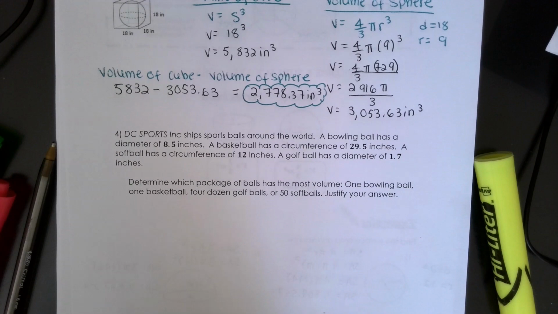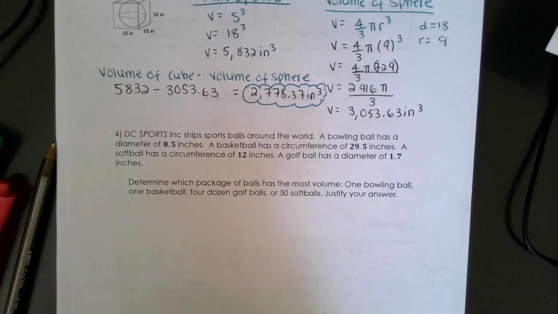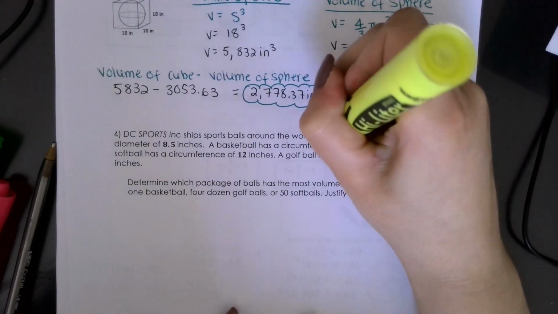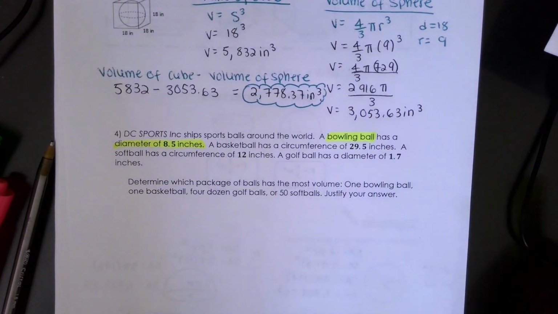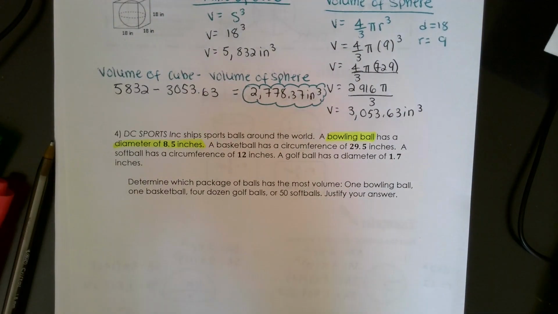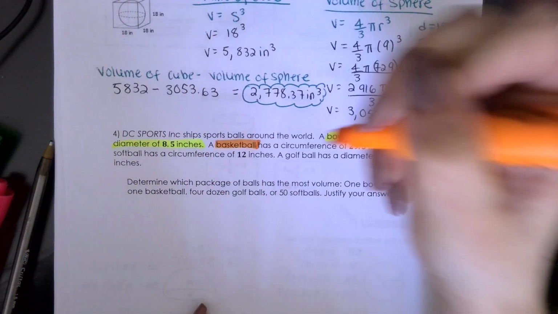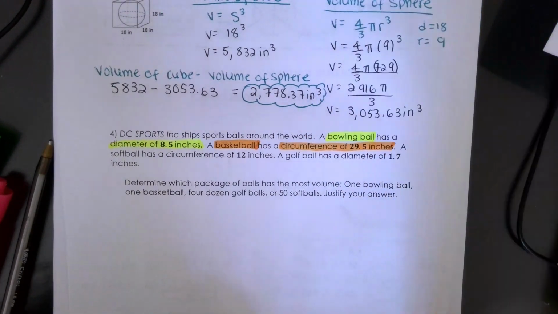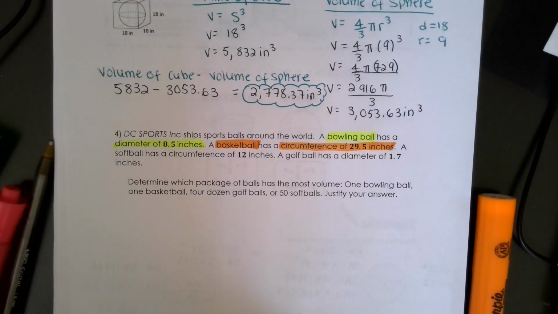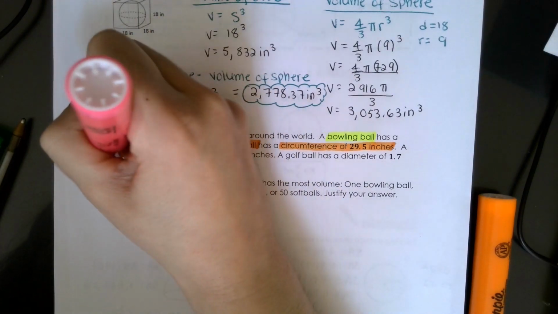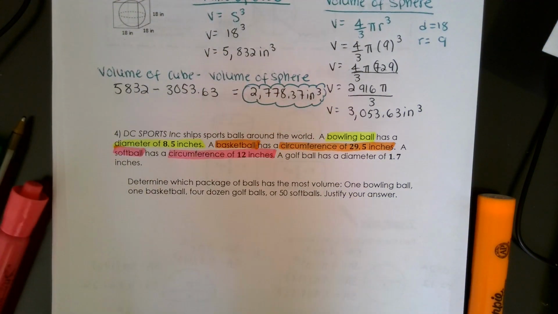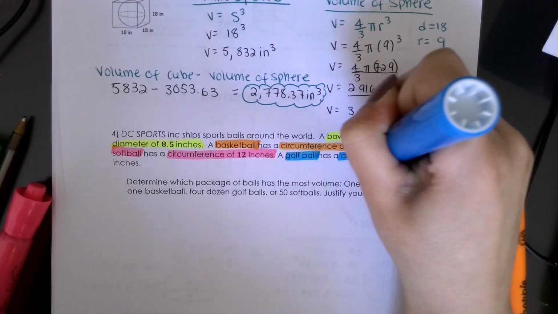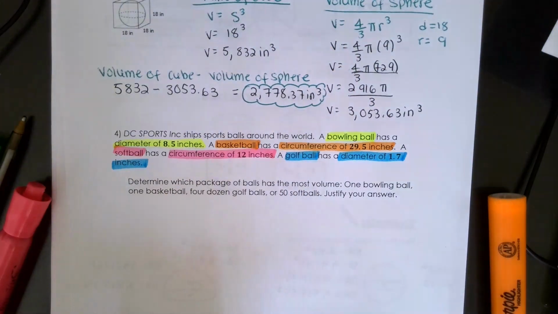Justify your answer. So reading this is a lot of information, so let's break it down. So we know there's a bowling ball. The bowling ball has a diameter of 8.5 inches. Next, there's a basketball. The basketball has a circumference of 29.5 inches. Then there's a softball. The softball has a circumference of 12 inches. And lastly, you have a golf ball, diameter of 1.7 inches. So this is all important information.